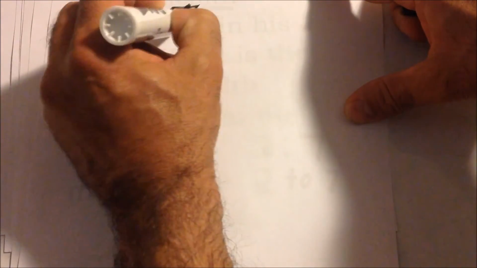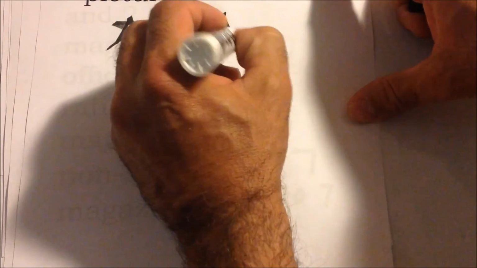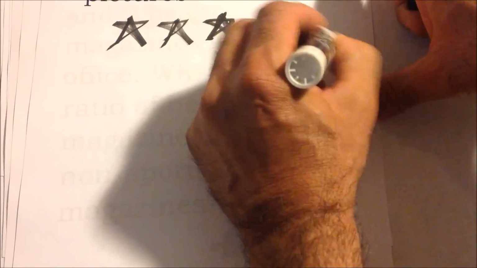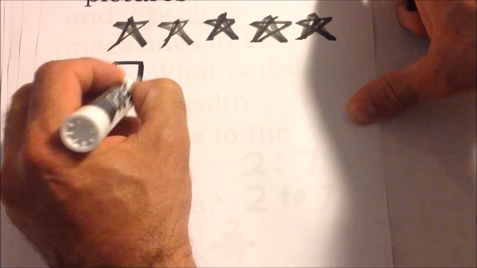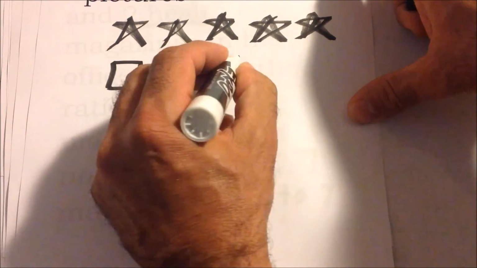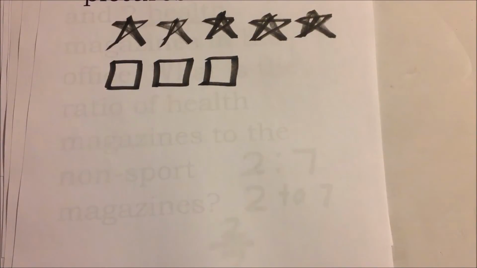Let's look at ratios with pictures. We did this earlier. We'll use stars again. What is the ratio of squares to stars?